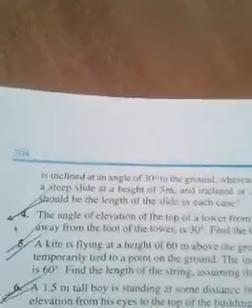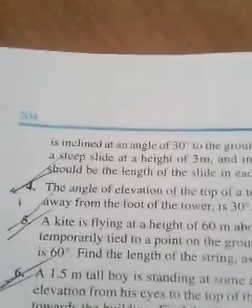See, this type of question is very simple, but the pattern of the question is such that you may get some confusion. So you have to read the question twice. You have to read every question from application of trigonometry twice and try to understand. The angle of elevation of the top of a tower.